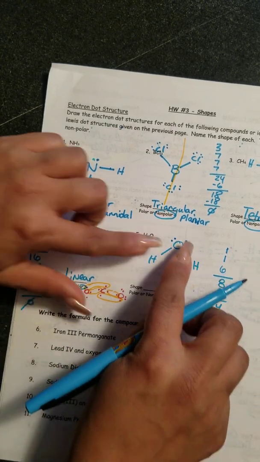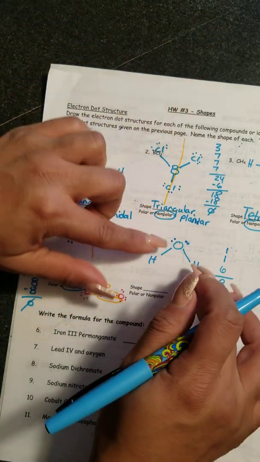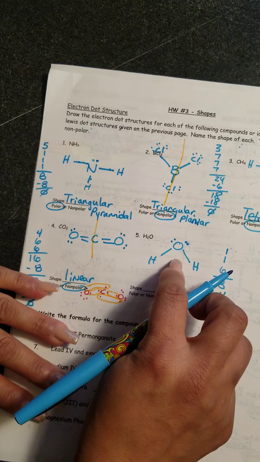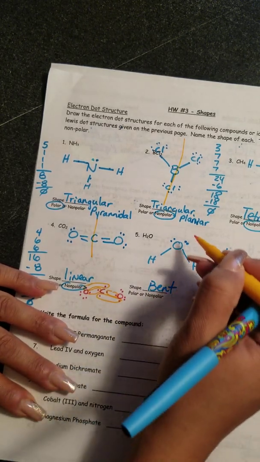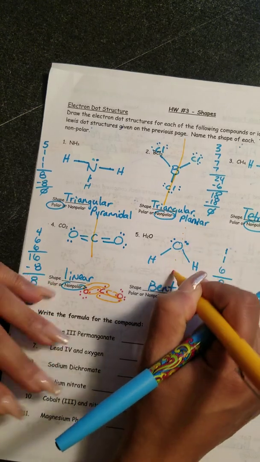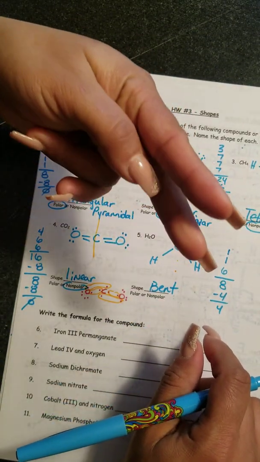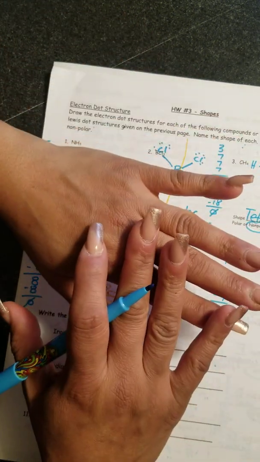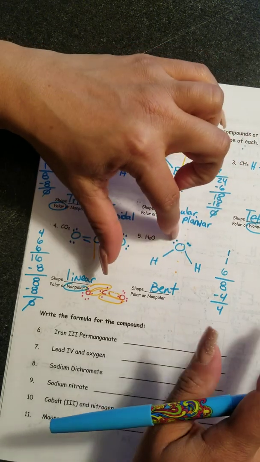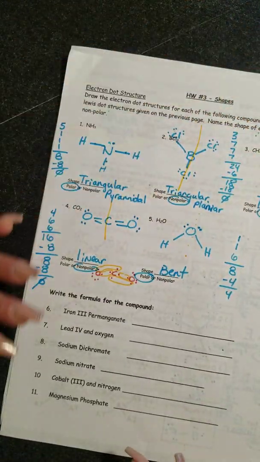And because of those, not only 1 but 2 sets of lone pair of electrons on my central atom, they shove the hydrogen so far out of the way that it comes over here, and this shape is called bent. Can I do a line through it? I could, but I don't care if I have 1, 2, or 3 sets of lone pair of electrons. If I have any lone pair of electrons on my central atom, then automatically it is a polar bond.